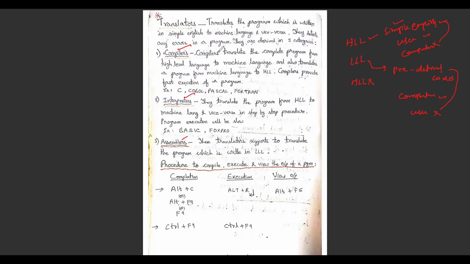Fine. So compilers, what will they do? They compile the program, they translate the complete program from high level language to low level language, that is machine level language, and machine level language to high level language. Low level language is also called your machine level language. Fine. Is that point clear? So this is about compilers. Okay. Compilers provide fast execution of a program, that is a known fact, right? So we have examples like C, COBOL, Pascal, Fortran.